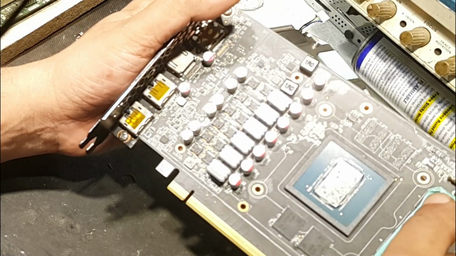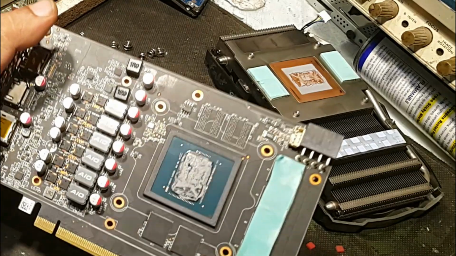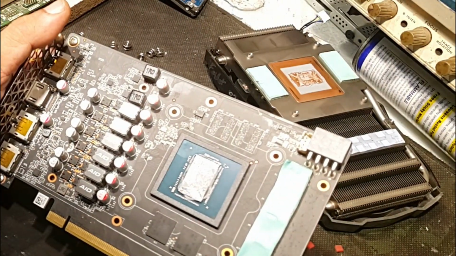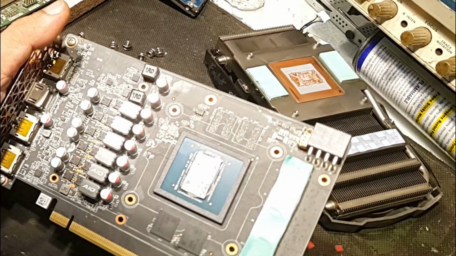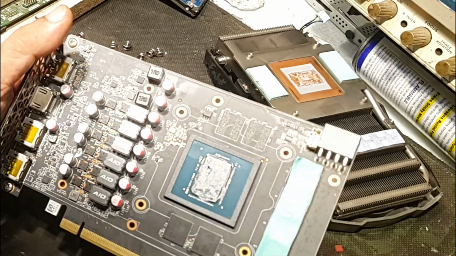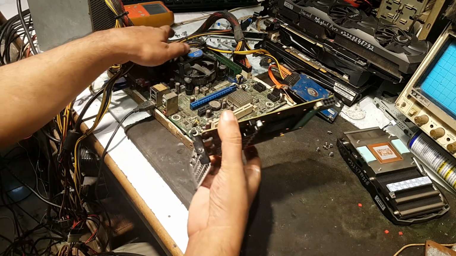So first of all, I will check that either this GPU is heating up or not. So let's insert it again in the socket.